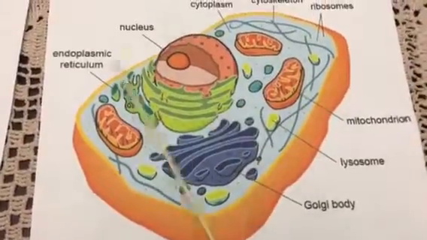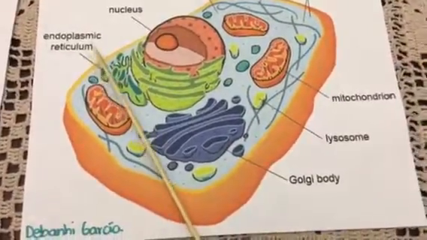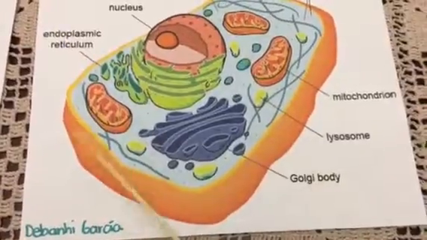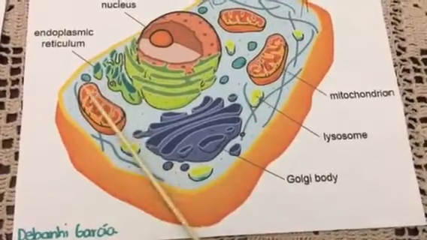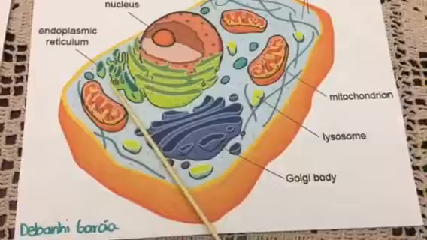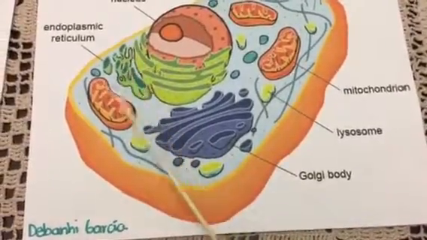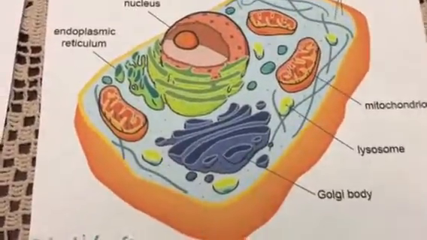Now I'm going to be talking about the endoplasmic reticulum, which is the part of the cell that carries proteins and other materials from one part of the cell to another. So this is basically the waitress or the bartender that carries drinks from one place to another, right?